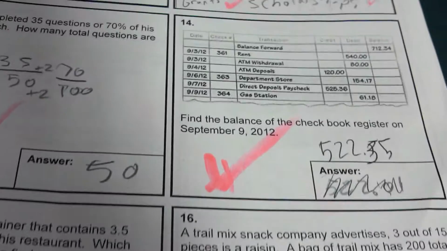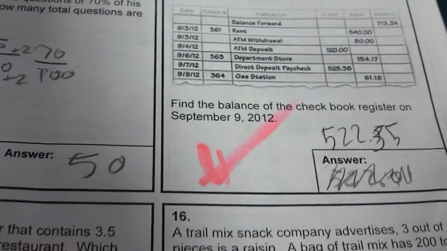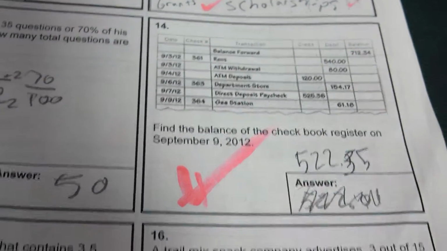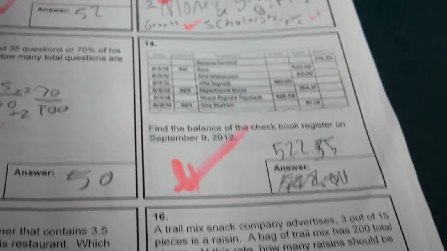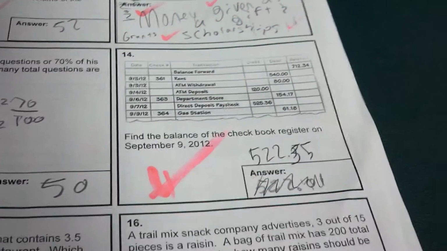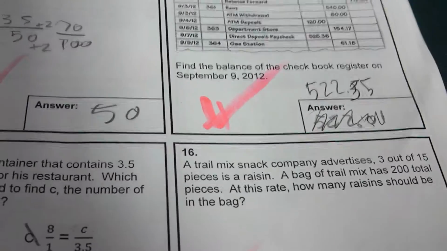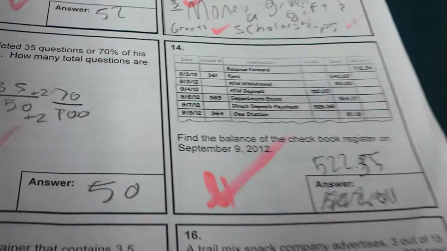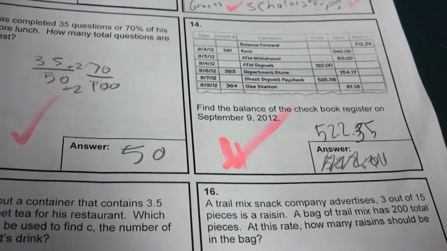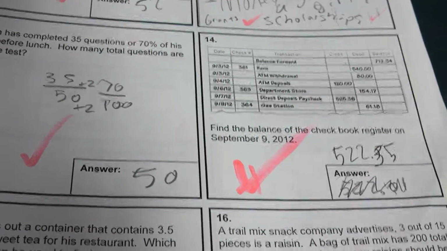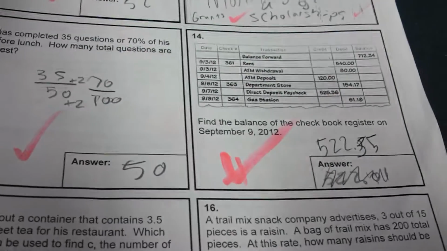I had to take money out of my account. So we started with 712, then we did minus 540, minus 80, plus 120, minus 154.17, plus 525 and 36 cents, minus $61.18, and we got $522.35.